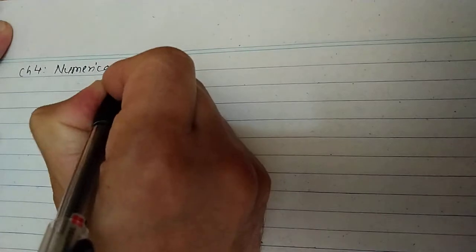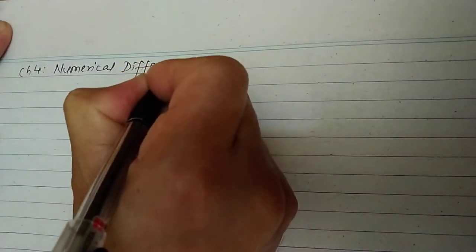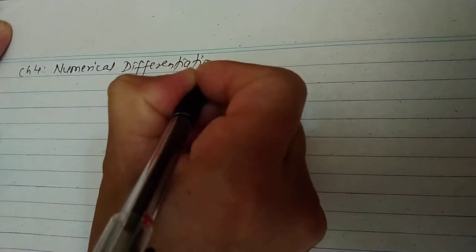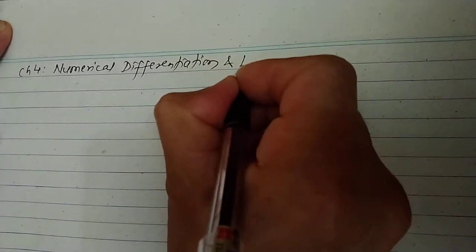Okay, we'll study numerical differentiation and integration today. That is in chapter number 4. In chapter number 4, we have numerical differentiation and integration.